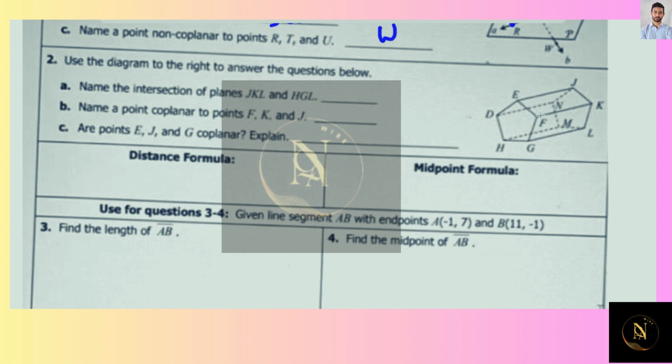Two planes intersect in a line. JKL is the back pentagon, and HGL is like the bottom of this object. So the intersection is what they have in common, which was segment ML. A point coplanar with F, K, and J, that coplanar means on the same plane. So F, K, J are all on this plane, so another point that's on it is E.